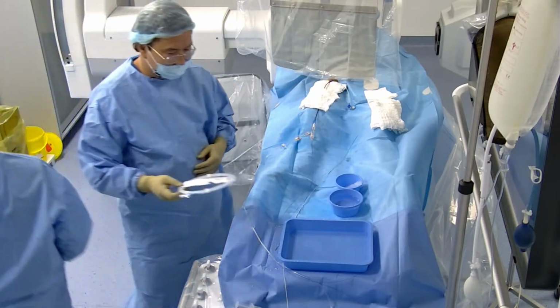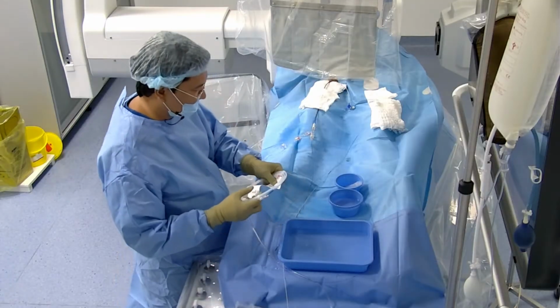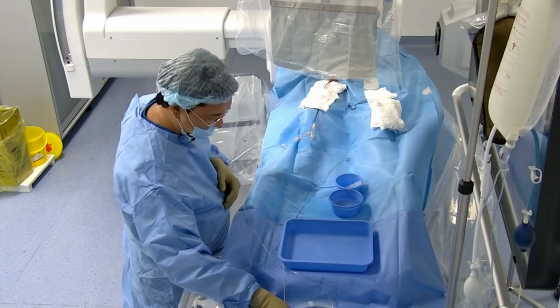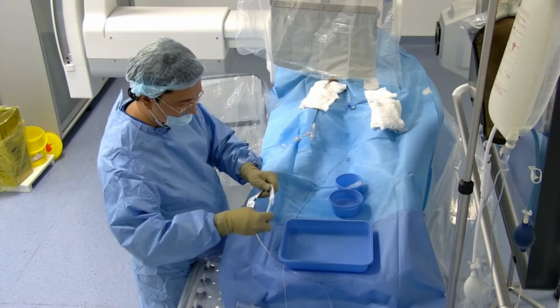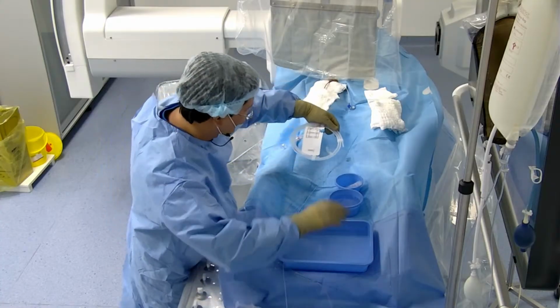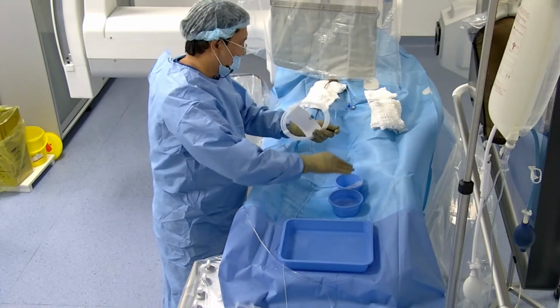We will place Sigard 10 by 40. This is a 3.5 millimeter rapid exchange balloon.